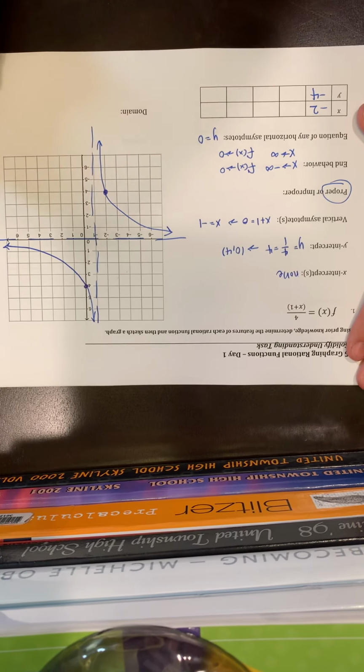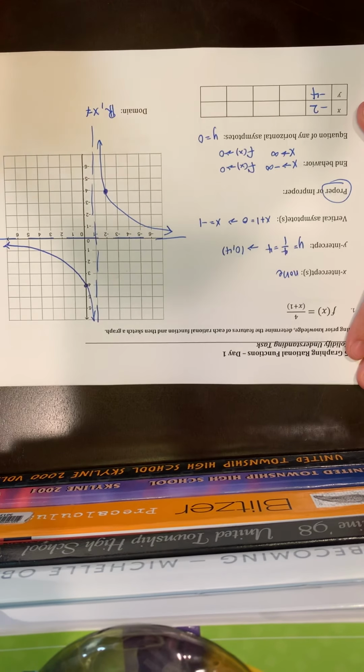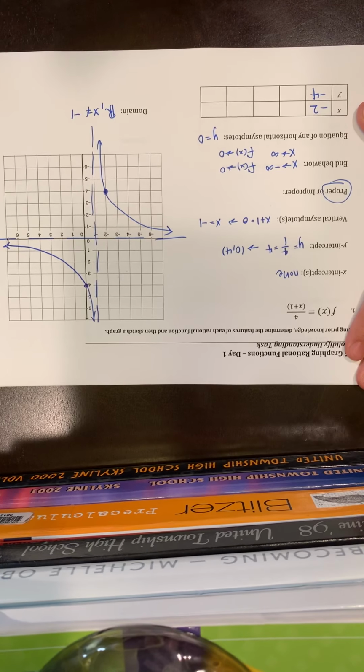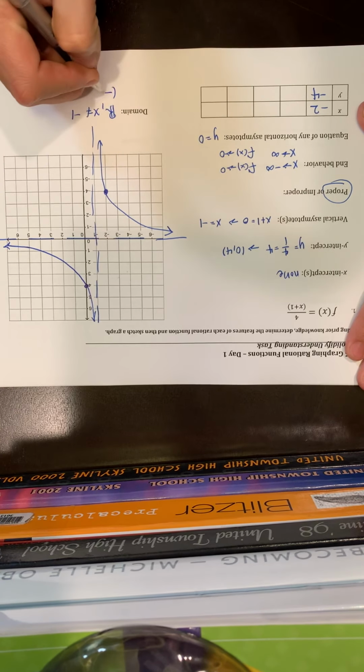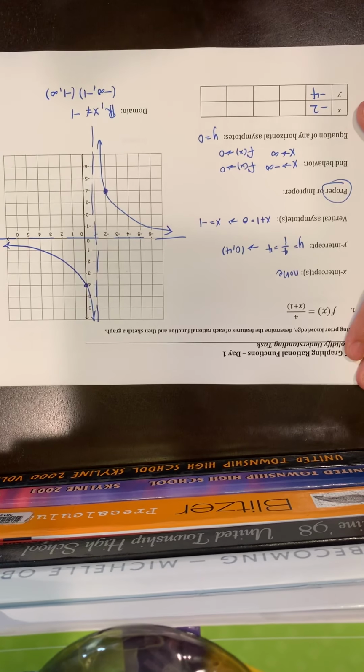If I want to state my domain, again, it's all real numbers, and then x cannot equal any vertical asymptote values. So x can't equal -1. If you want to do interval notation, you would go from -∞ to -1, and then pick up from -1 to +∞.